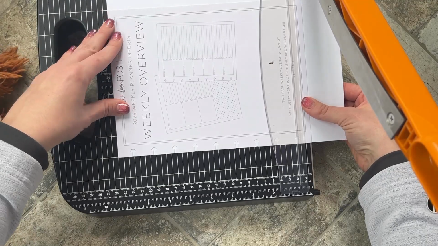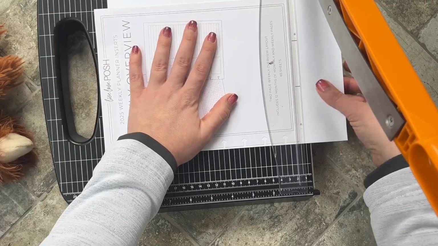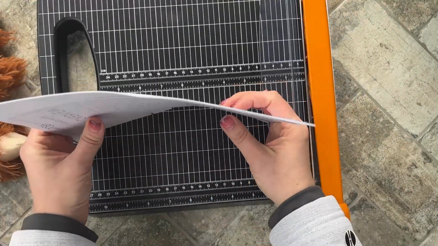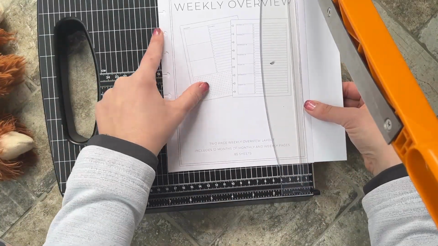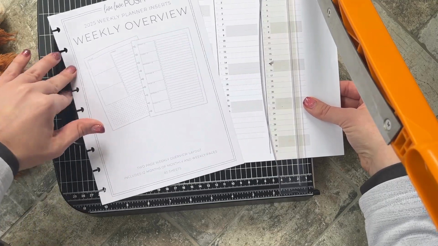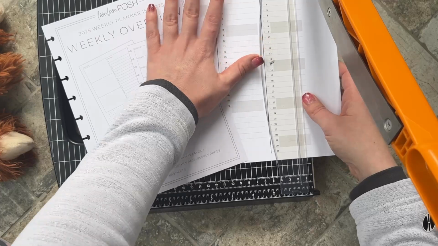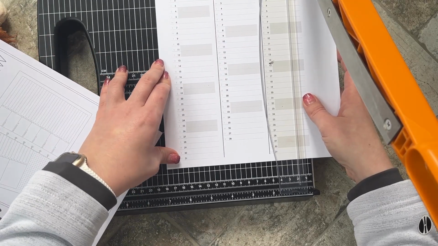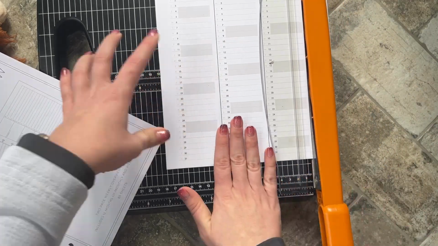And I'm going to line this up to where hopefully the puppy will not knock into me. We have a straight line. And then I'm going to trim there. And then I'm going to line this up again with the 7. We're going to trim there.